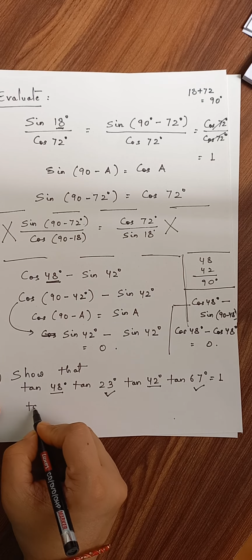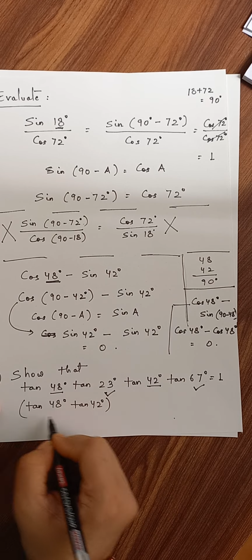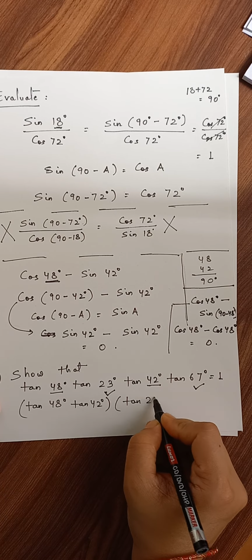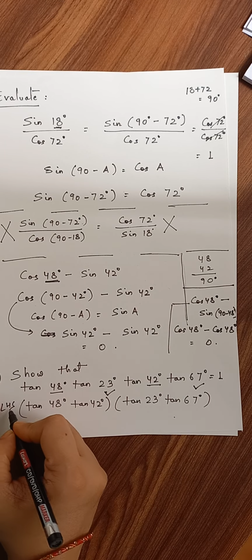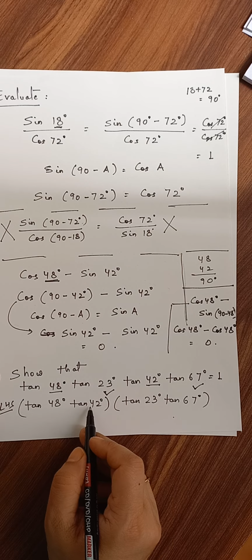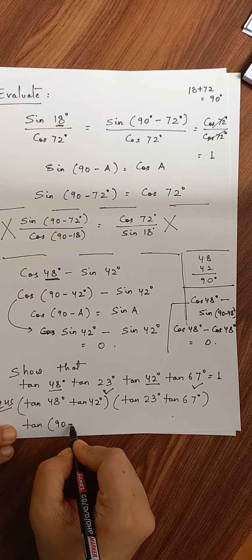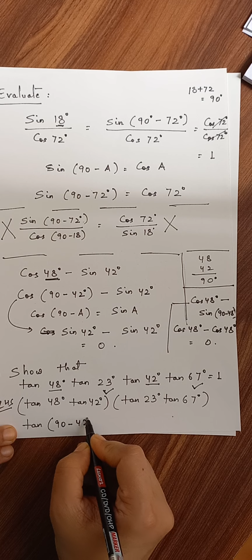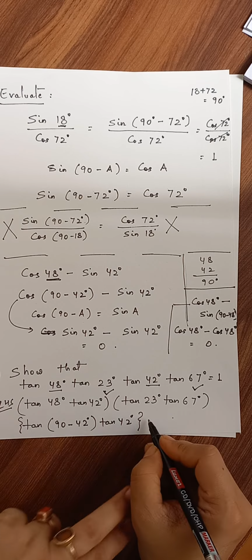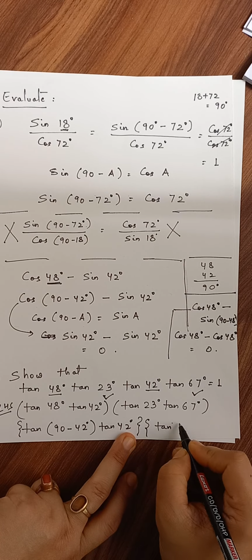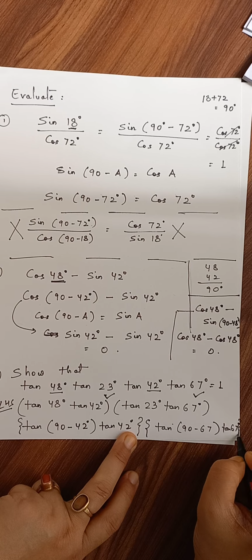So first group the pair of complementary angles: tan 48 degree, tan 42 degree, keep them together. Since it is in multiplication form, you don't need to put any kind of sign, then tan 67 degree. We are just solving the LHS part first. Now again the same format will be used. Any one angle you have to change the format of. Tan 48 degree, you can write as tan of 90 minus 42, and don't change the other one. Again in this also you can change any one of the two, and don't change the other one.